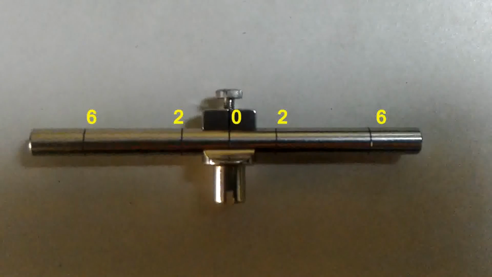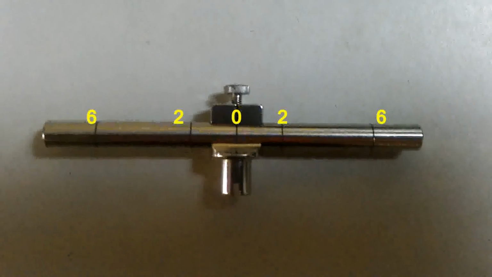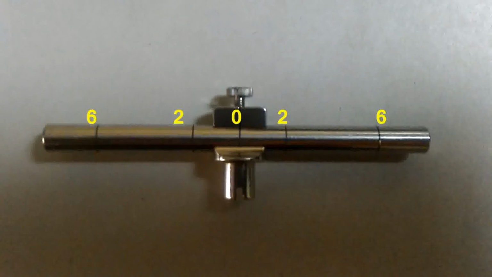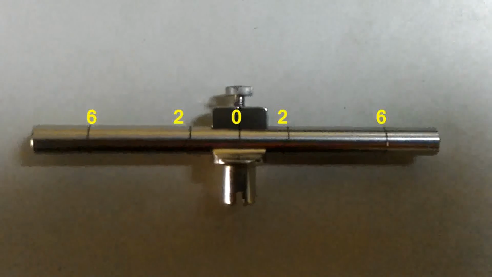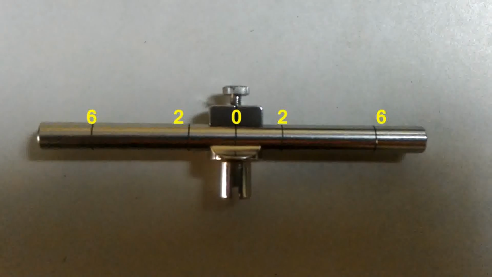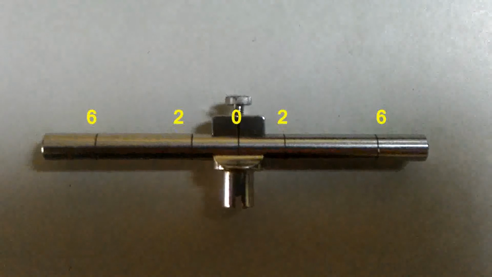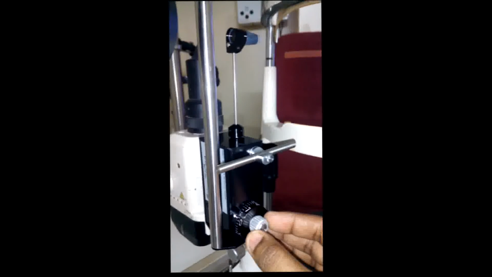This is a video showing the calibration rod used for calibration of the tonometer. It has three dial positions, 0, 2 and 6, as shown in the video, which correspond to 0, 20 and 60 mm of mercury pressure. This is a video showing the technique of calibration.